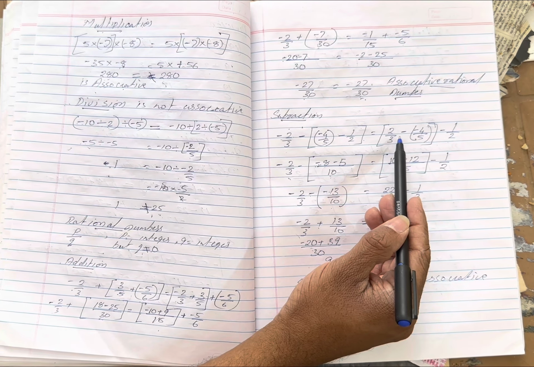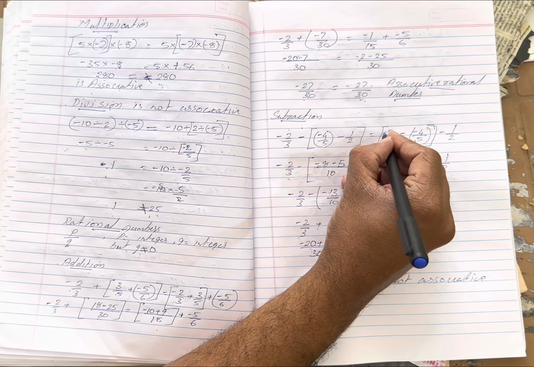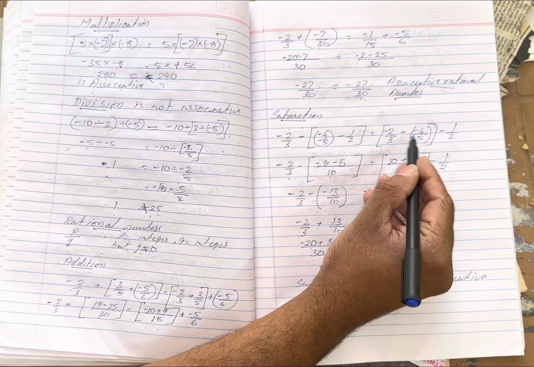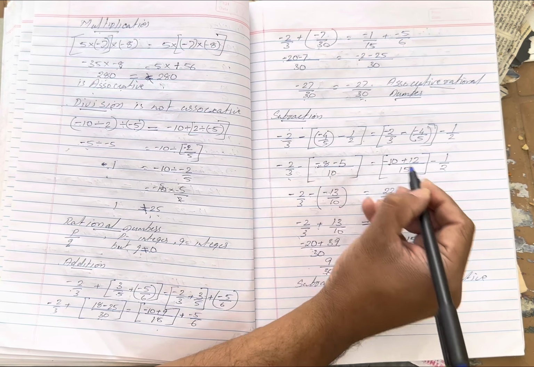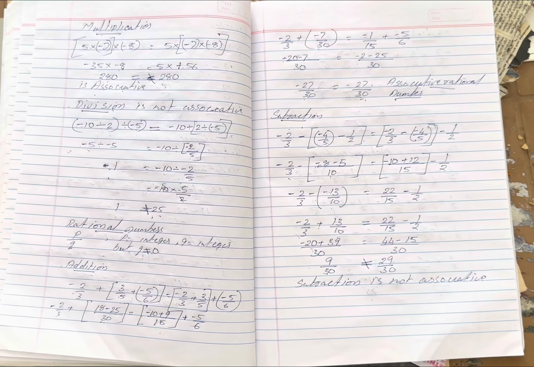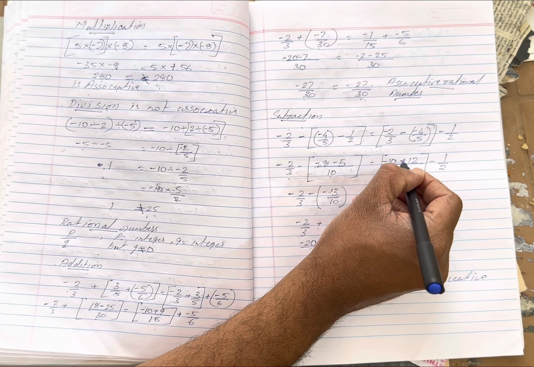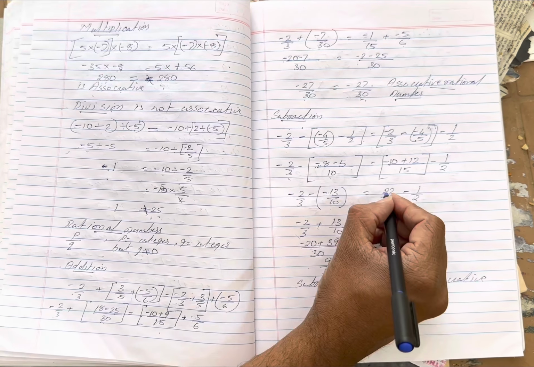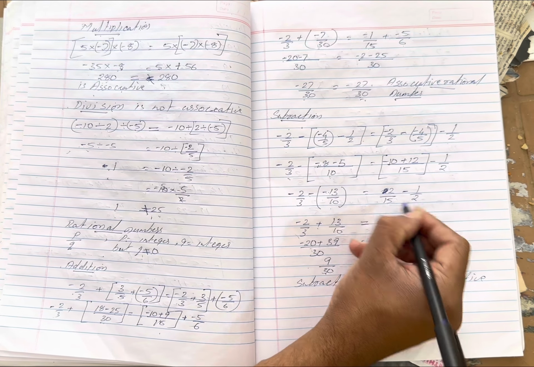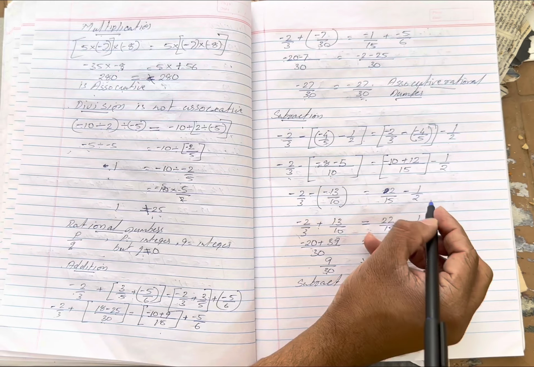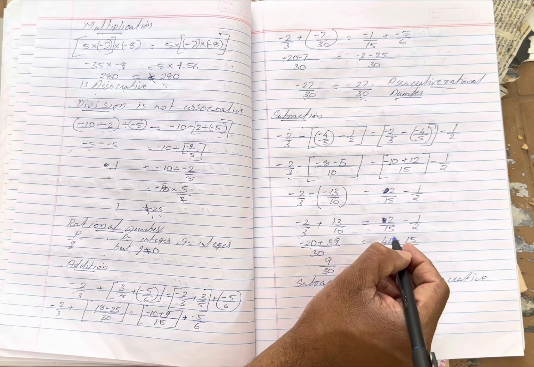So it will be minus 2 by 3 minus 4 by 5 in bracket. So when we open the bracket, it will become minus 10 by 15 plus 12 by 15. It will be equal to minus 2 by 15 minus 1 by 2. So it will become 2 by 15 minus 1 by 2.